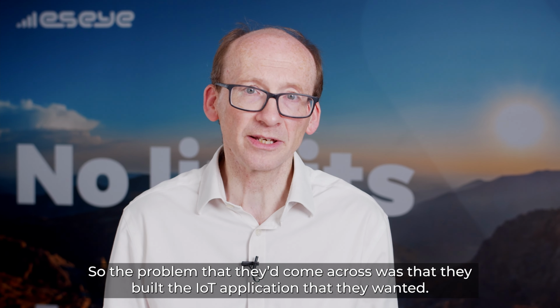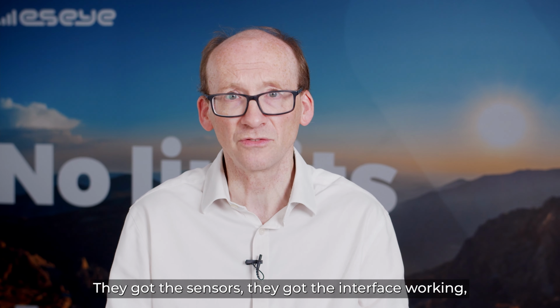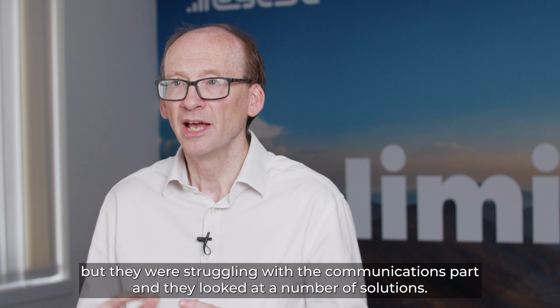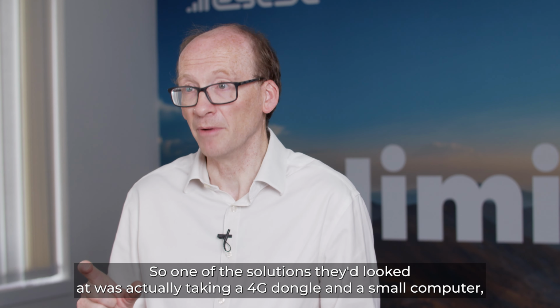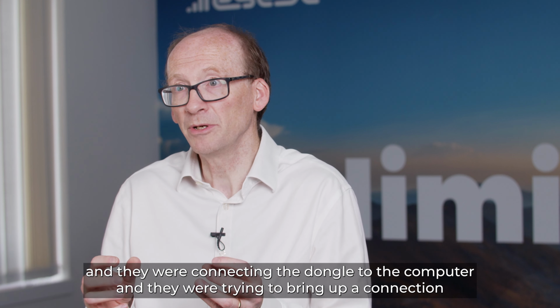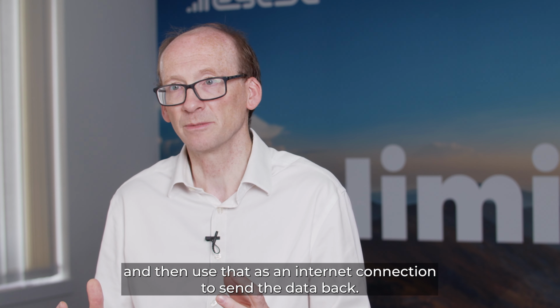So the problem they'd come across was that they built the IoT application that they wanted. They'd got the sensors, they got the interface working, but they were struggling with the communications part. And they looked at a number of solutions. One of the solutions they'd looked at was actually taking a 4G dongle and a small computer, connecting the dongle to the computer, and trying to bring up a connection and then use that as an internet connection to send the data back.